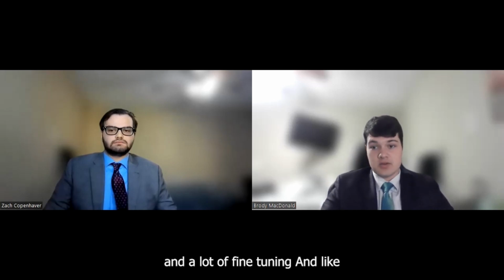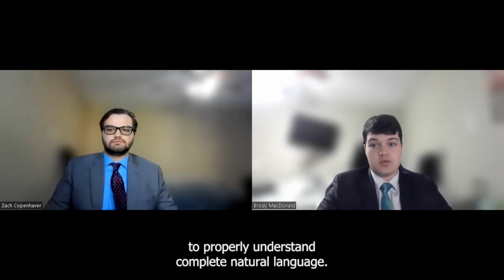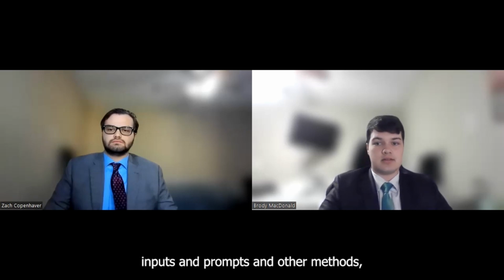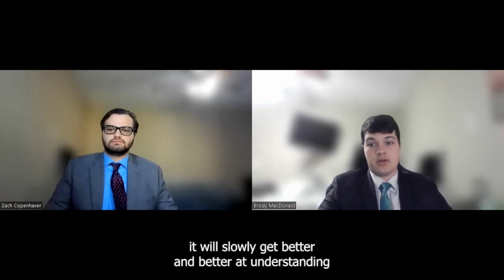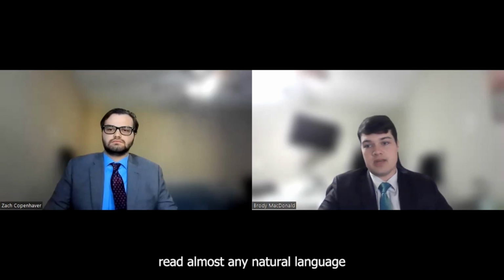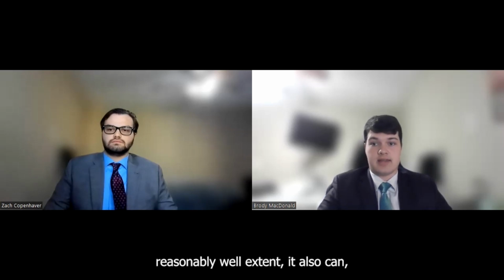And it's going to require a lot of fine tuning and a lot of data to properly understand complete natural language. But over time, through inputs and prompts and other methods, it will slowly get better and better at understanding these natural language prompts. And eventually, it will be able to read almost any natural language that it has been taught to a reasonably well extent.